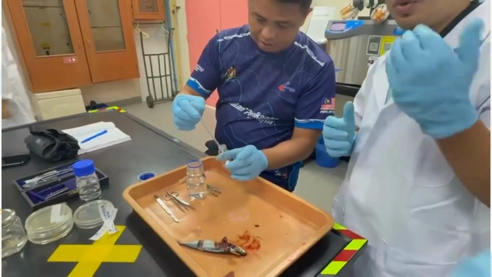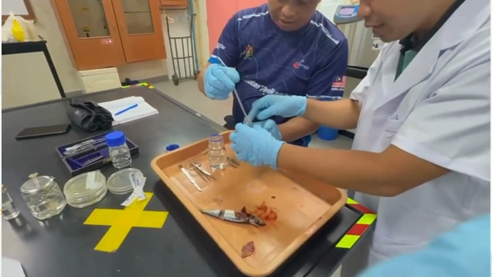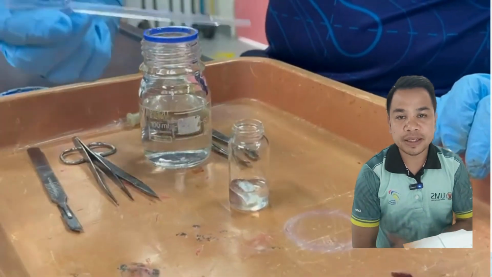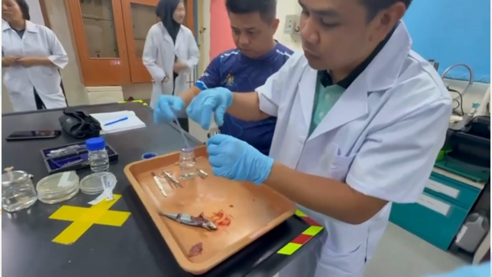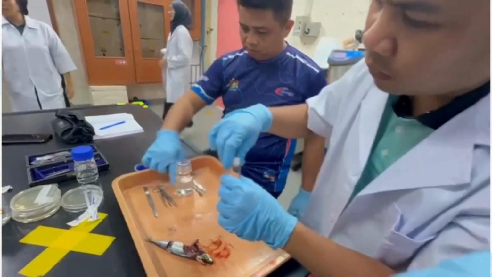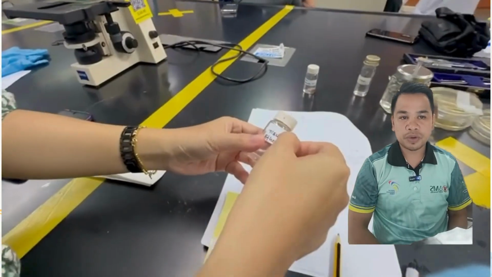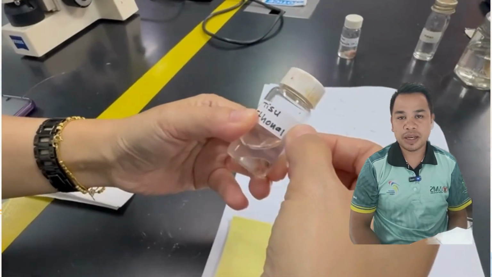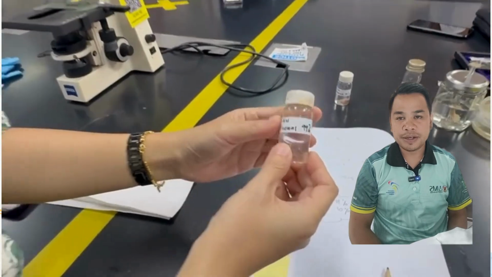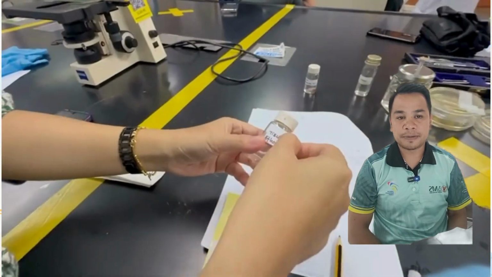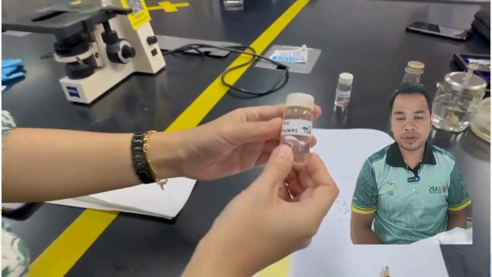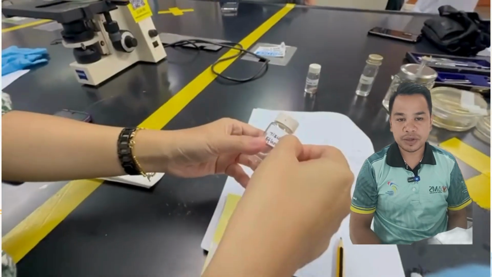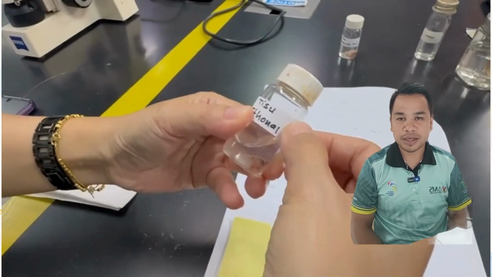Next, take a small sample of fish tissue. The fish tissue is placed in a bottle and added with ethanol liquid. After that, the glass bottle was tightly closed. The glass bottle is labeled with 99% ethanol. The main function of the ethanol liquid is to preserve the sample so that it does not quickly deteriorate and rot.